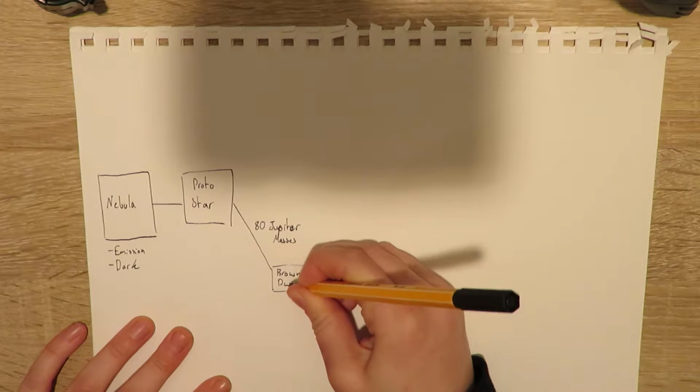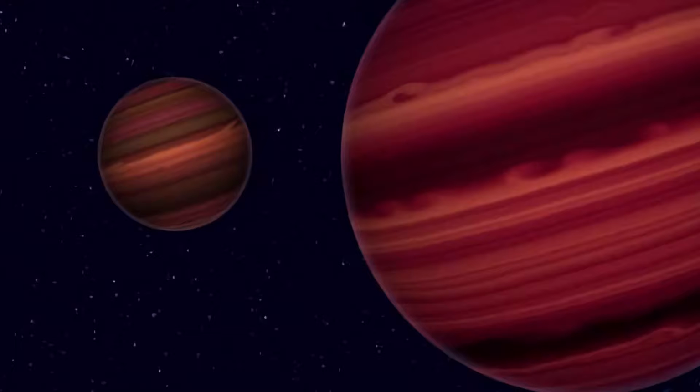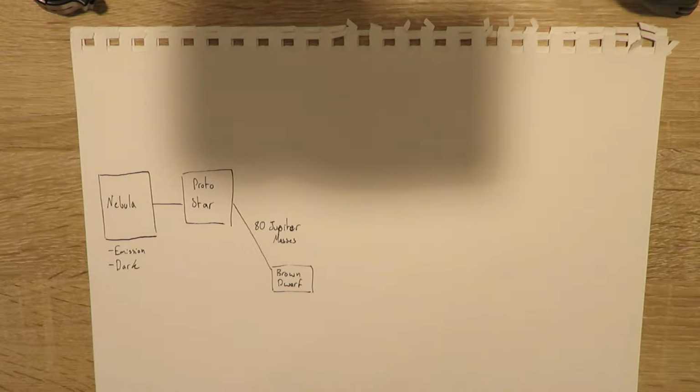Then we get a brown dwarf. I have a whole video on these, and they're basically failed stars. So they are visible, they do emit light, but they do not fuse hydrogen like a typical star. And this is the end for them. They don't go any further than this. They just burn through whatever fuel they have and get dimmer and dimmer until we can't see them anymore.